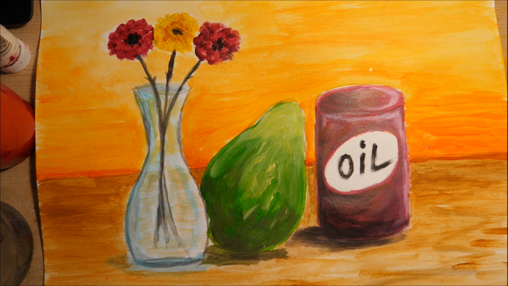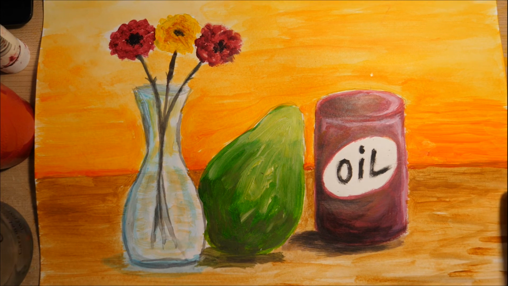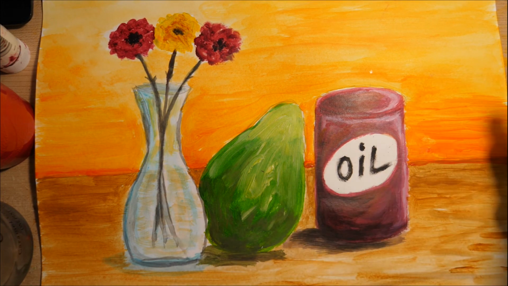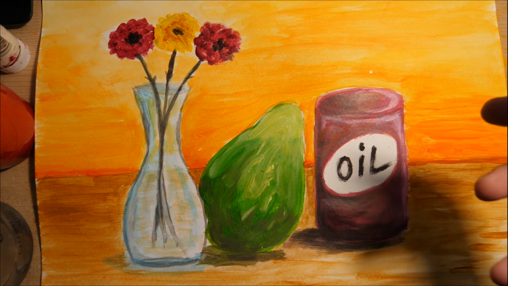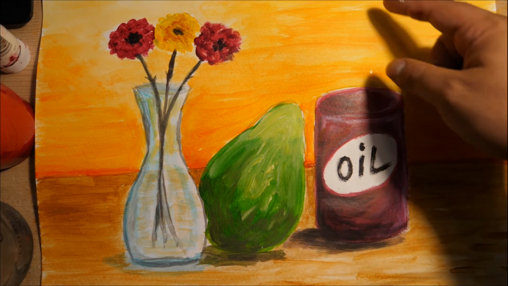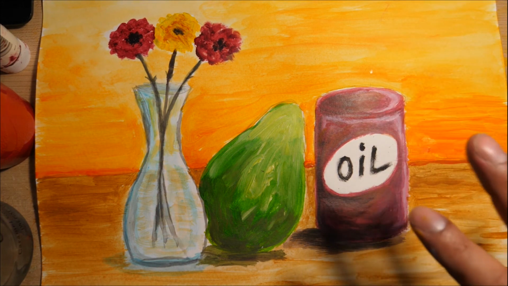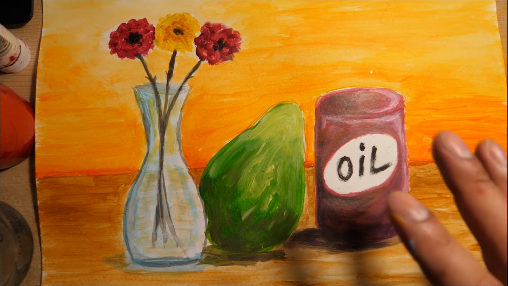As I was saying, it does look like some sort of a sunset. I'm not really sure if it's indoors or outdoors. To make your picture look like it's indoors, you can put something in the background, like a picture or a window. But this, I'm just gonna leave it like that.